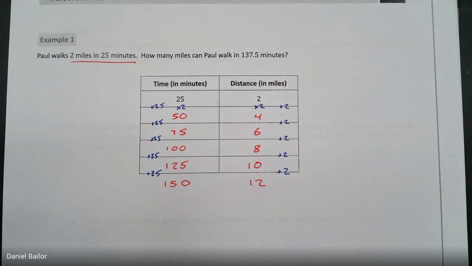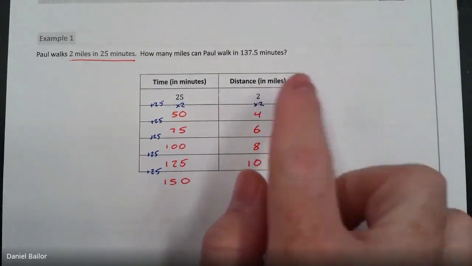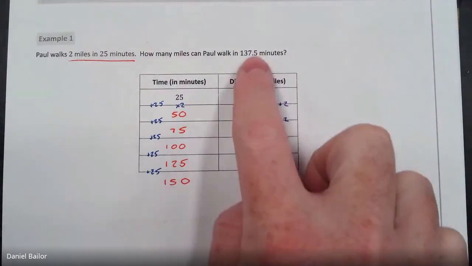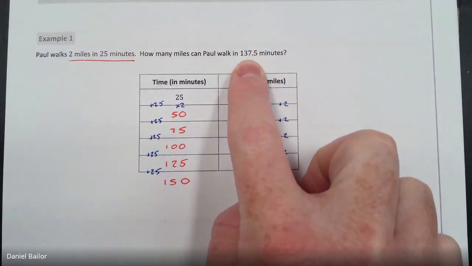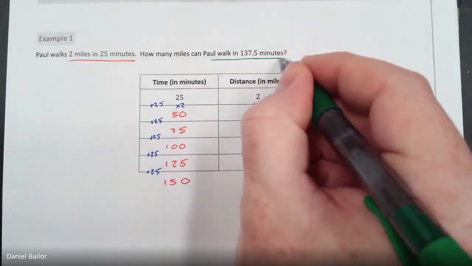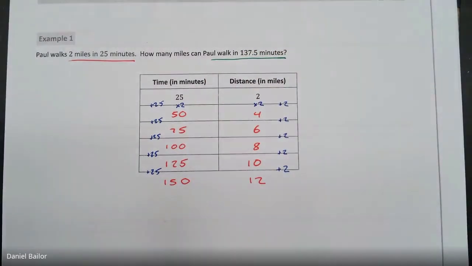But the difficulty with this is we need to find out not 50, not 75, not 100, not 125, not 150. We want 137.5. We want to figure out how far he walks in 137.5 minutes.